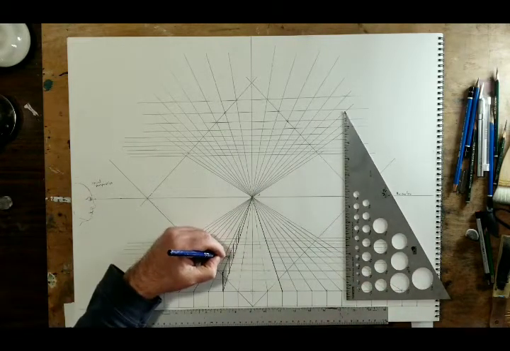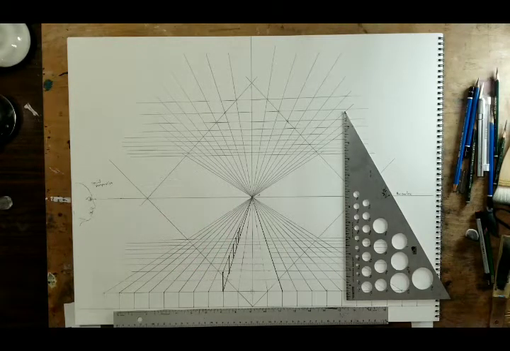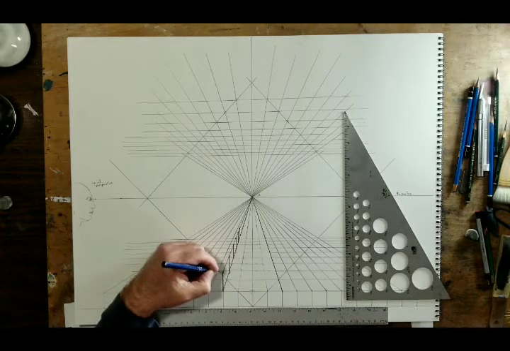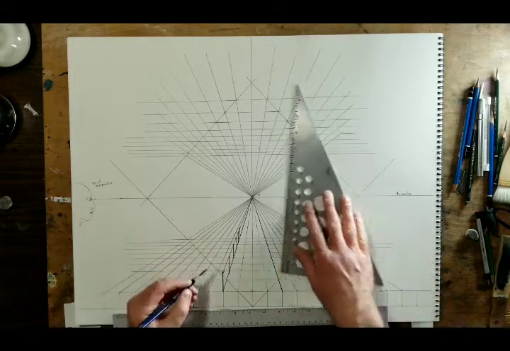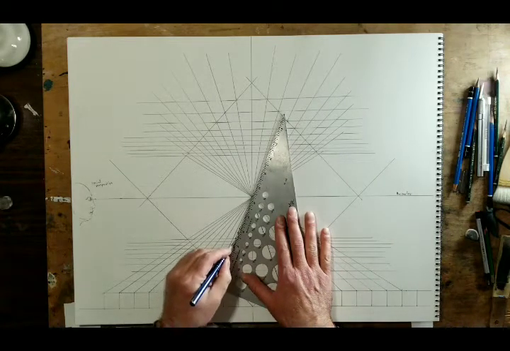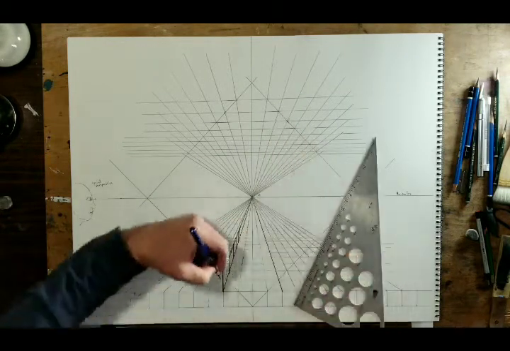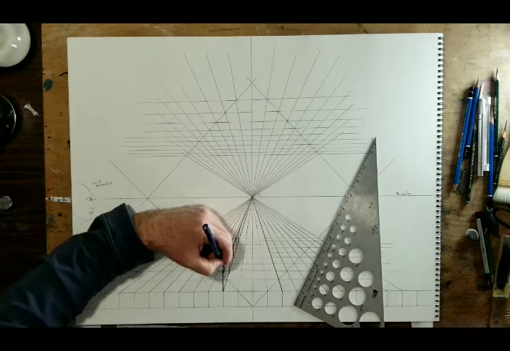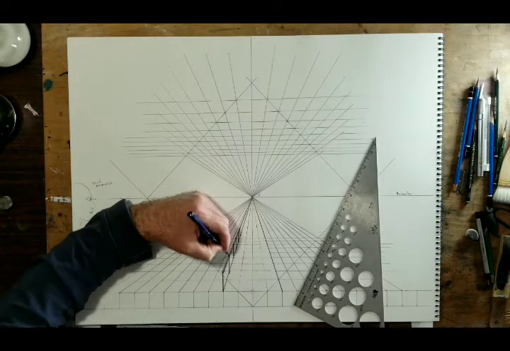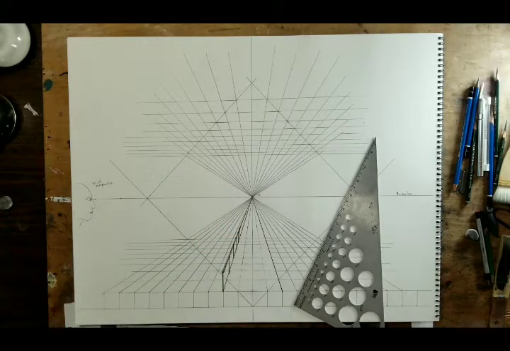All right, so there we have our fence post. And I suppose if we wanted to give it a little bit of volume, we could run something like that across it. All right.